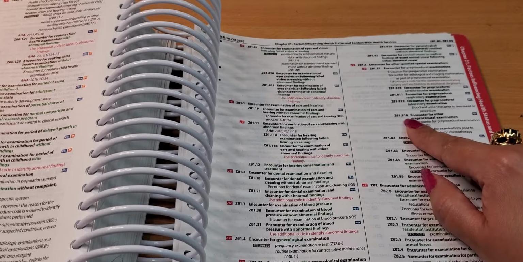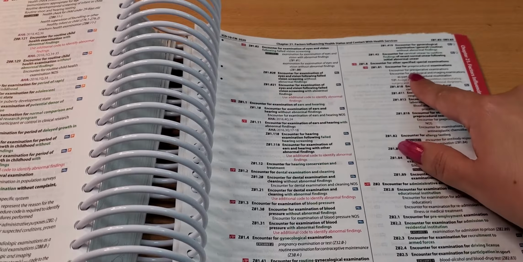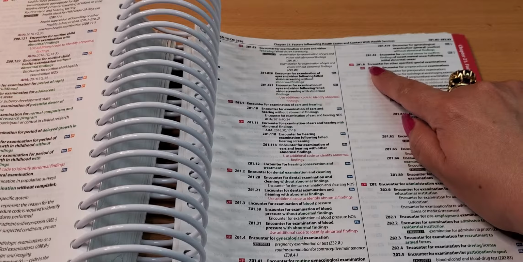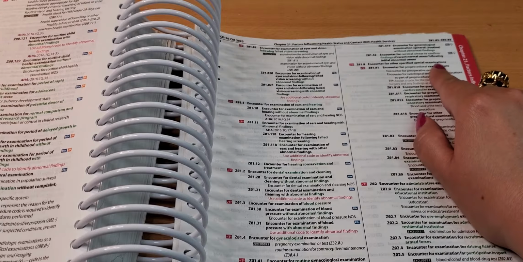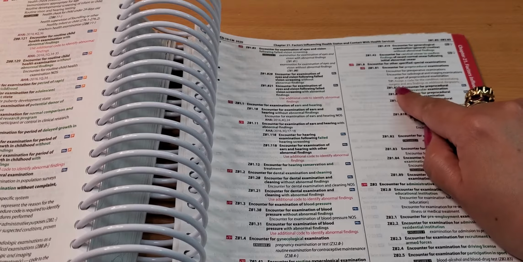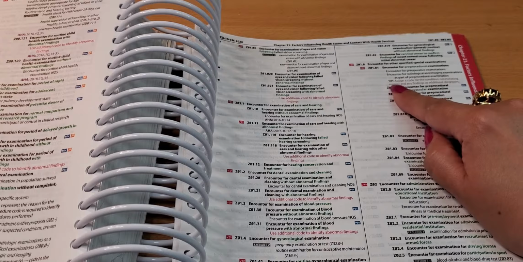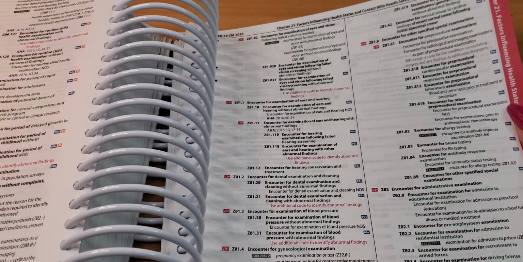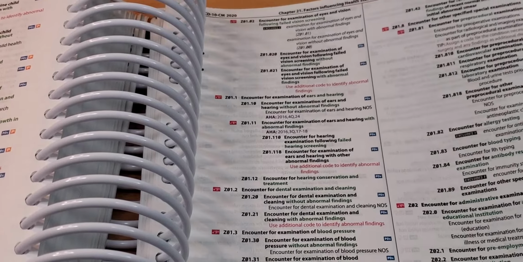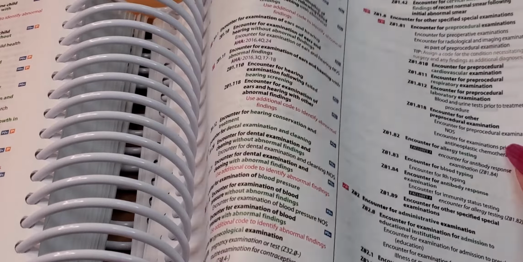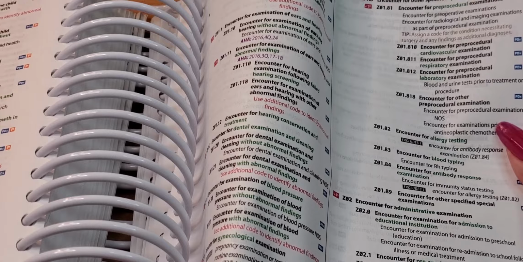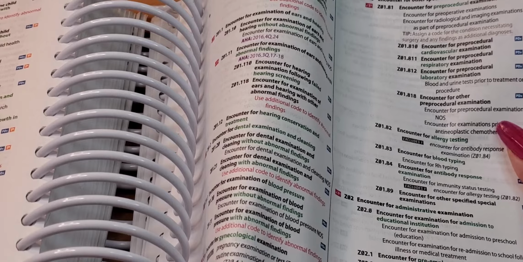But if we look right up here at the beginning of the classification, it says Z01.8, encounter for other specified examinations. And then it gives a tip here in the book. It says: assign a code for a condition necessitating surgery and any findings as additional diagnoses.